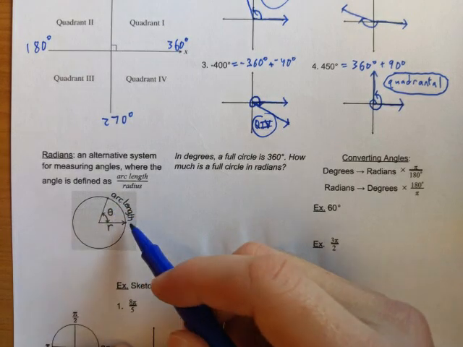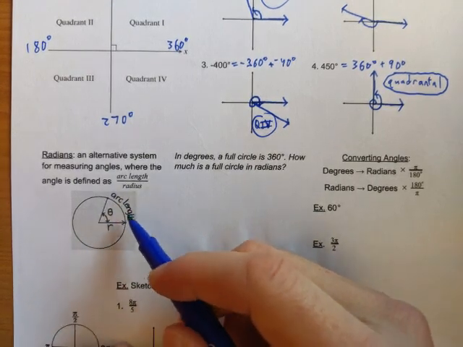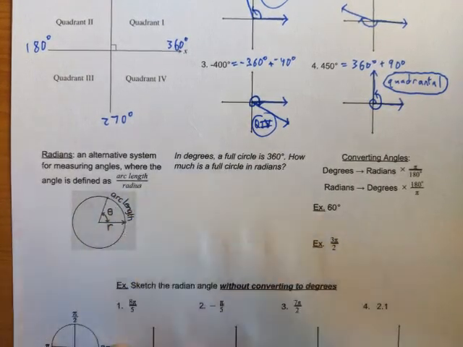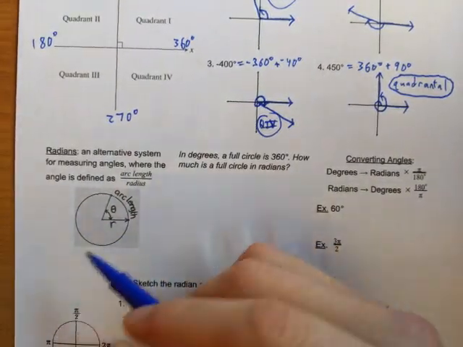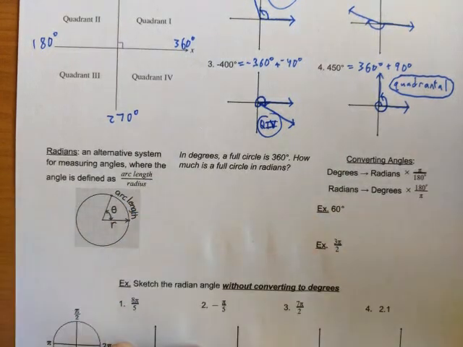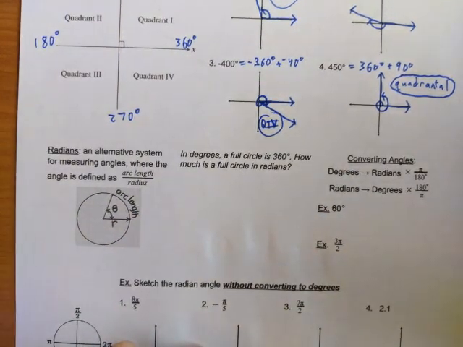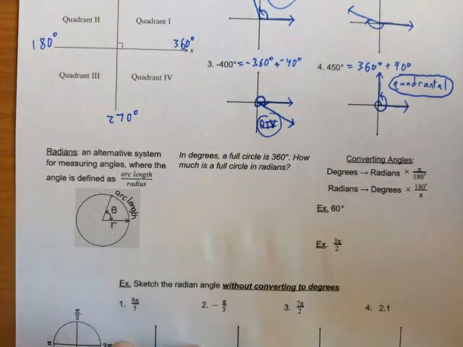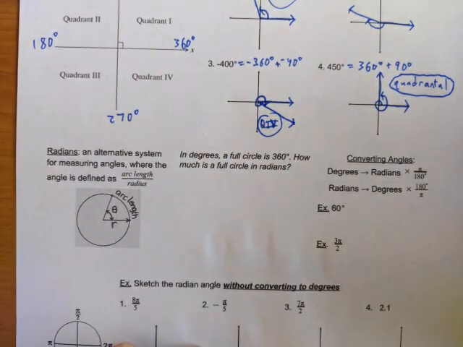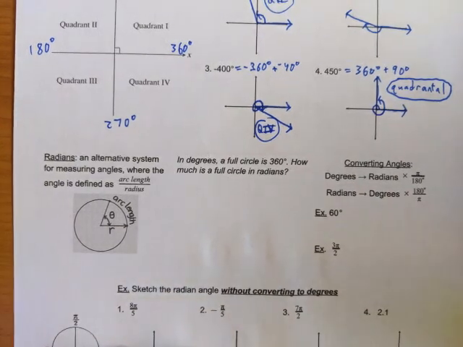That distance around the outside of the circle, the part of the circle here, is called the arc length, right? Of course, that distance is going to change based on how big the circle is. If you had a bigger circle, it could be a bigger arc length, even if it was the same angle. And so it's the relationship between the arc length and the radius we look at for radian angles. This is where radians come from.